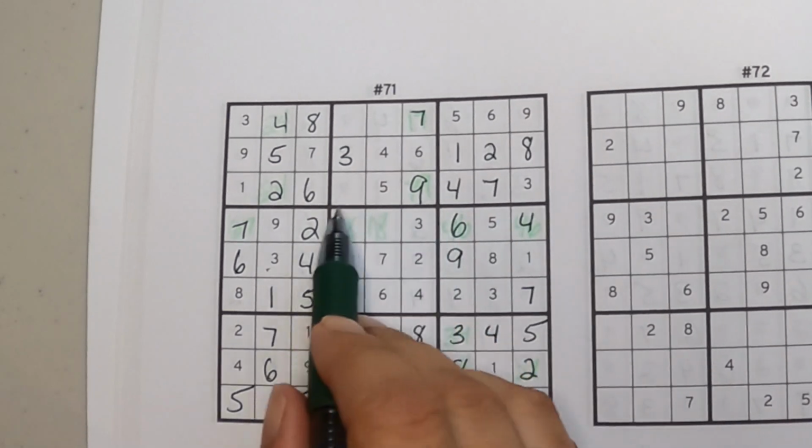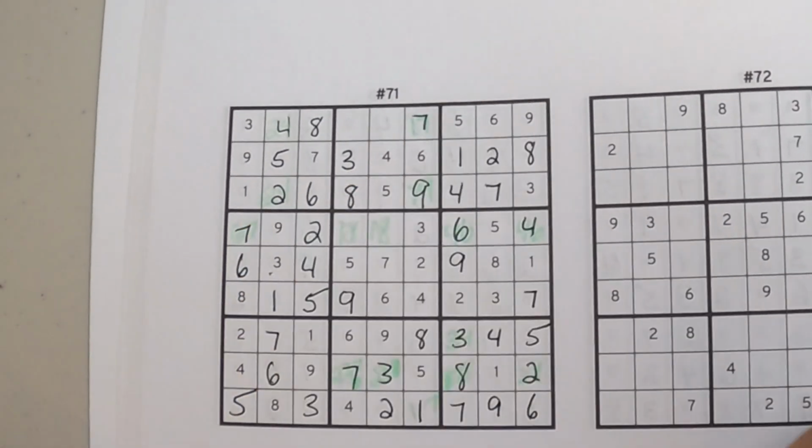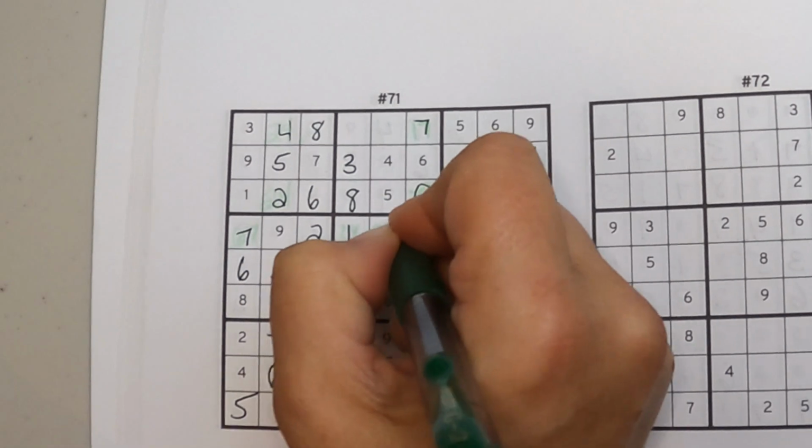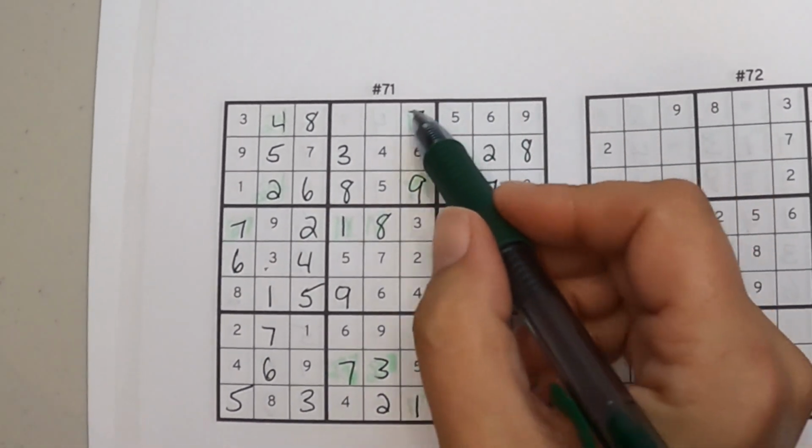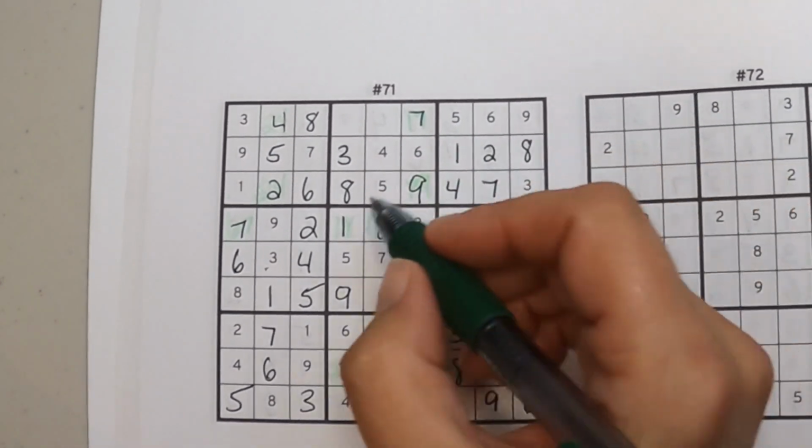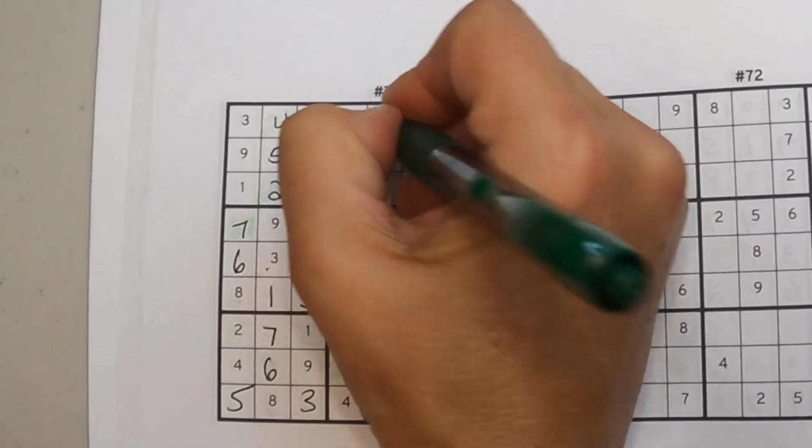For this row now, we're missing an 8. That 8 makes this our 1, 8. And for this box now, we're missing 1 and 2. We've got a 1 here, so 2 and 1.